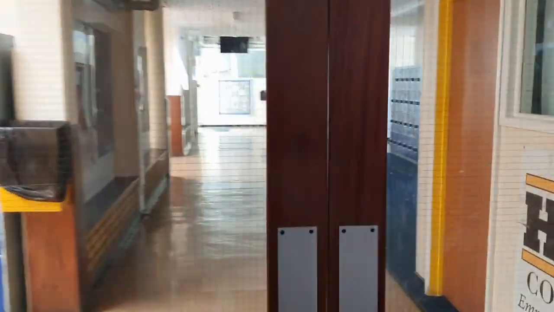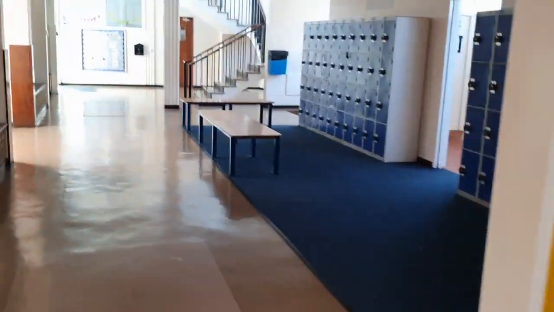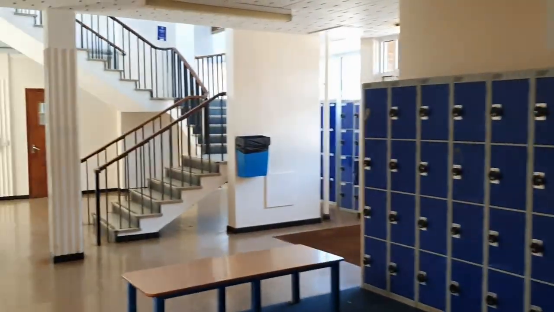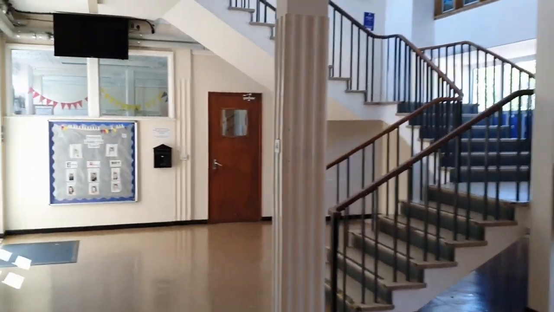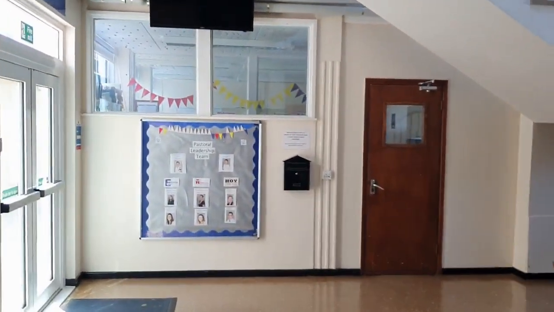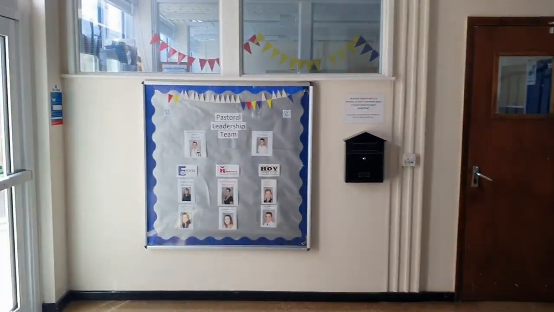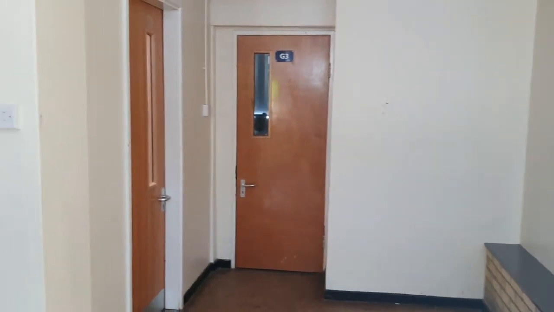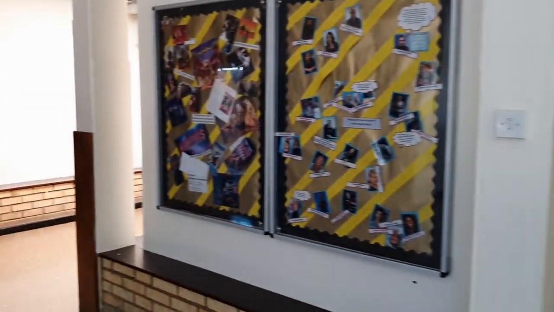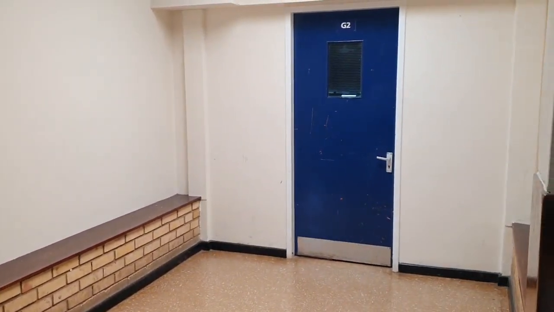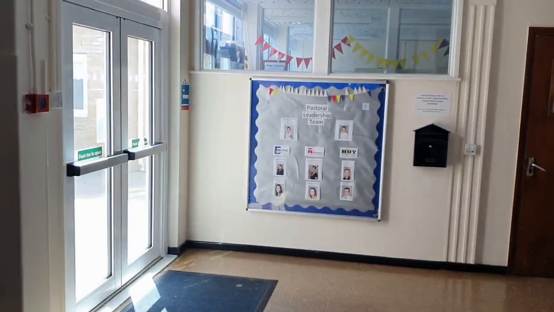So as we carry on down G block, through another set of double doors, we have the ladies' toilet on the right. We have our third of 3 sets of stairs, and we have what is called our pastoral hub, or the heads of college office. We've also got our little bit of IT down here, so G3 and G2, just in that second little opening there. They're both IT rooms, 28 computers in each, and obviously internet access and printing ability from there as well.